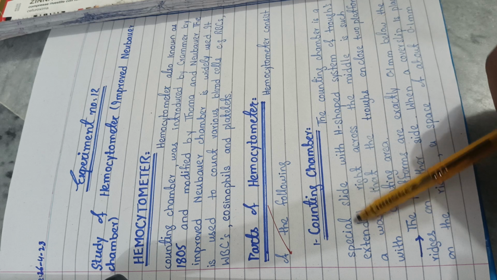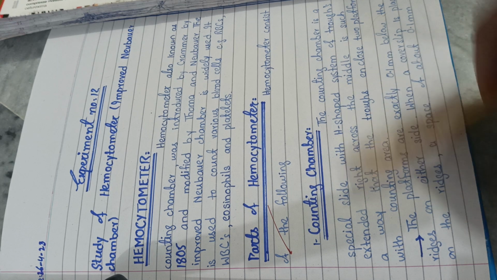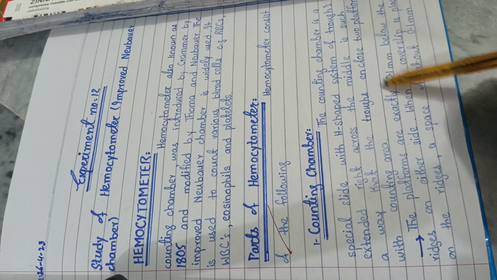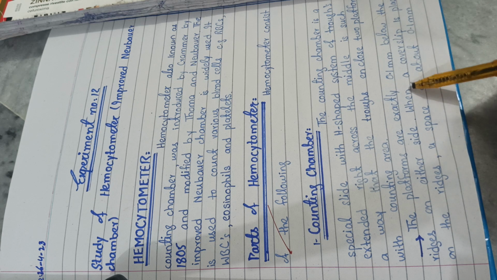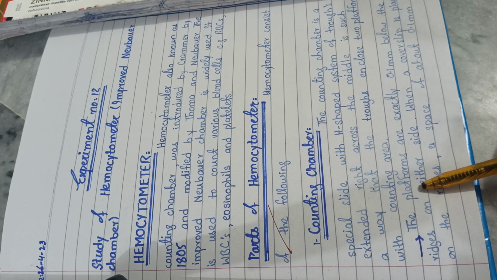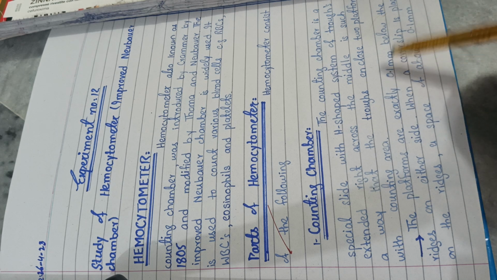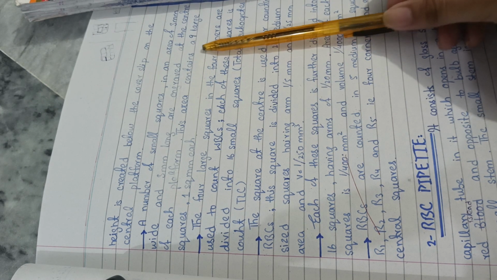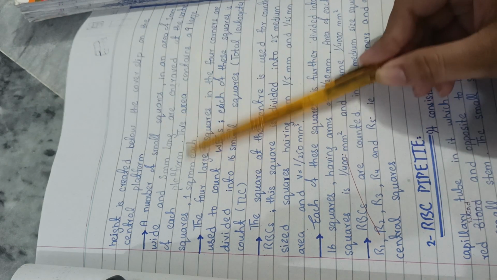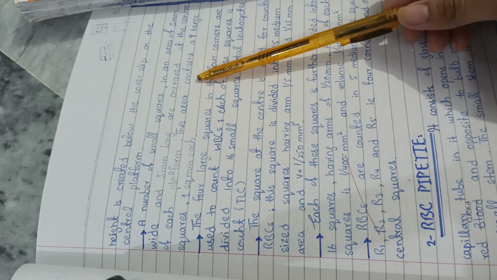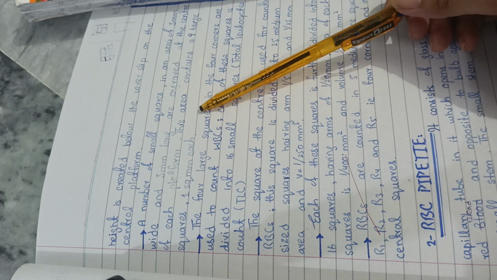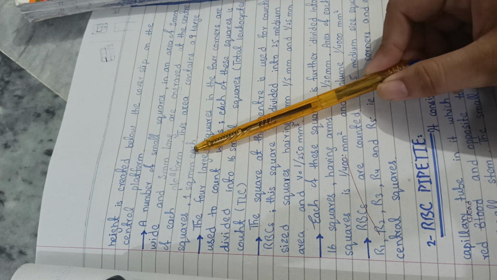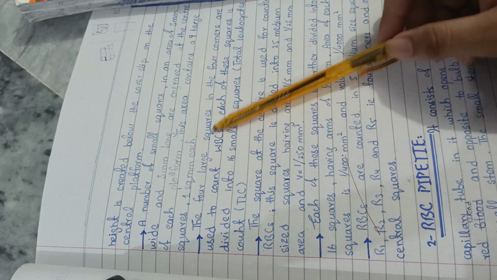The counting chamber is a special H-shaped slide, and it has some troughs and ridges in it. The platform is exactly 0.1 millimeter deep below, and the cover slip covers it on the ridge, and the space below it is about 0.1 millimeter. So the height is created below the cover slip on the central platform. There are small scales present in an area 3 millimeter long and 3 millimeter wide. It consists of 9 large squares, and each of these 9 large squares is 1 square millimeter.